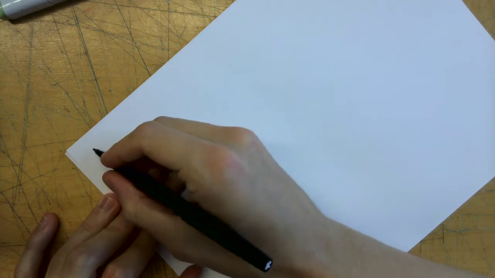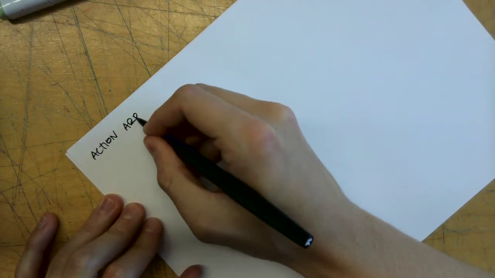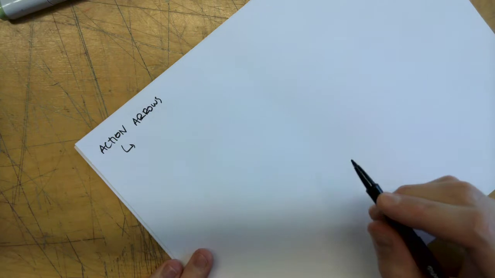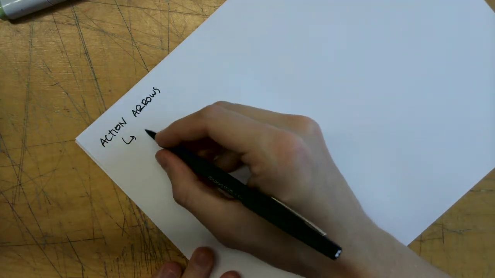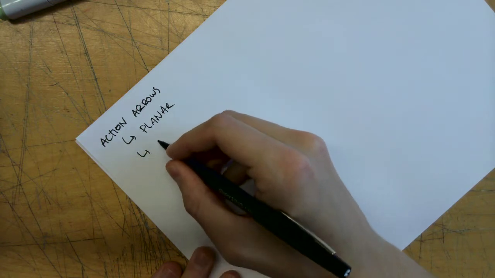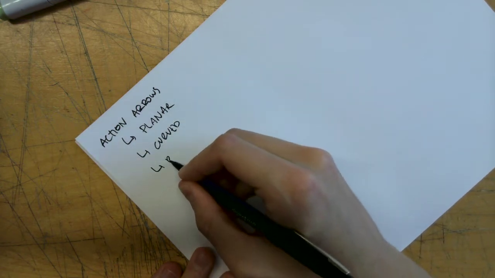So today we're going to do a couple of sketches. First, we're just going to do the action arrows in three presentations. They're going to be the planar one, the curved, and a rotation.